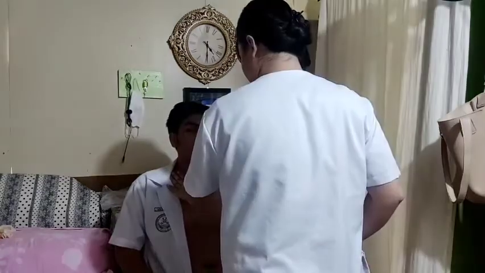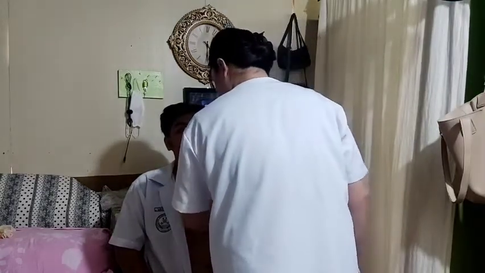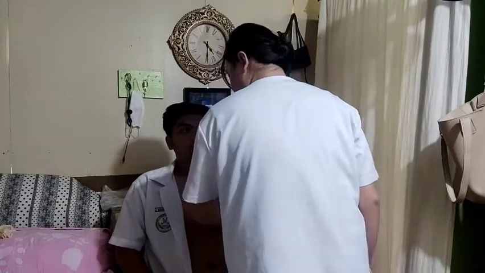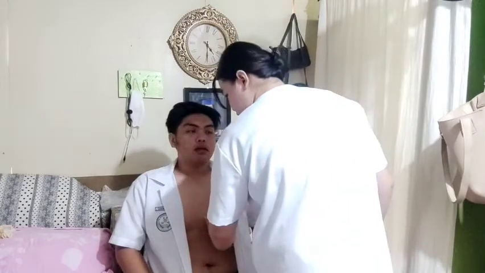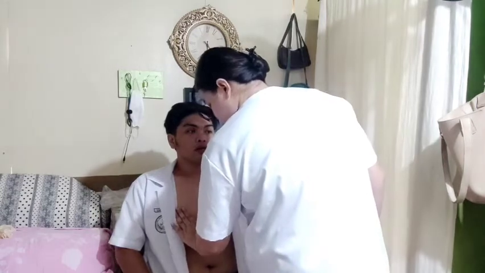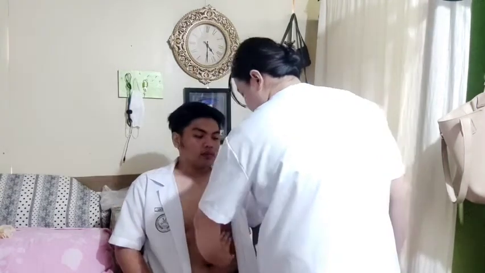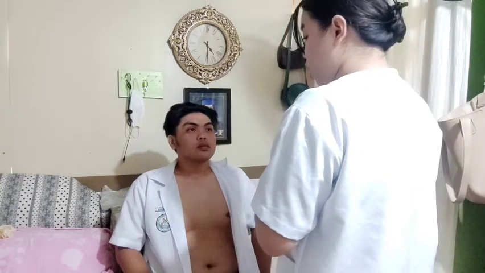Okay, sir, allow me to touch your chest so that I can auscultate. I palpate for fremitus. Kindly say 99 as you feel my hands. 99. Okay, sir. 99. The fremitus is symmetric bilaterally and is prominent between the scapulae and diminished as it progressed down.